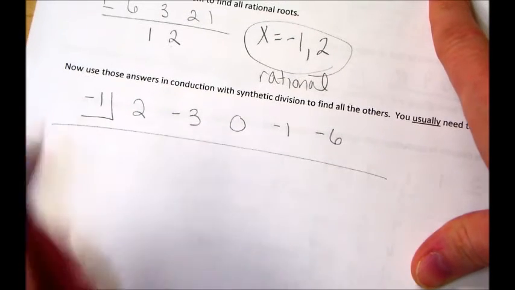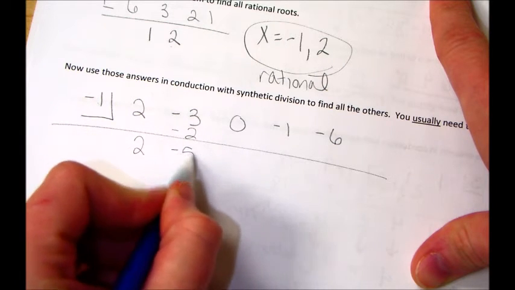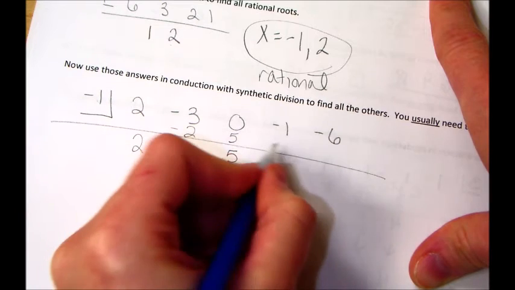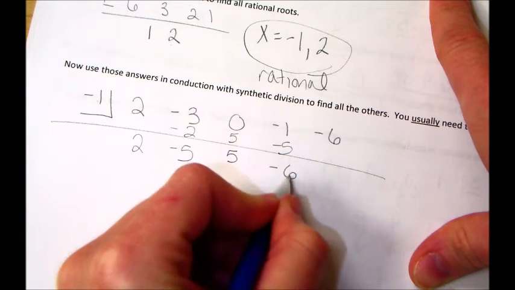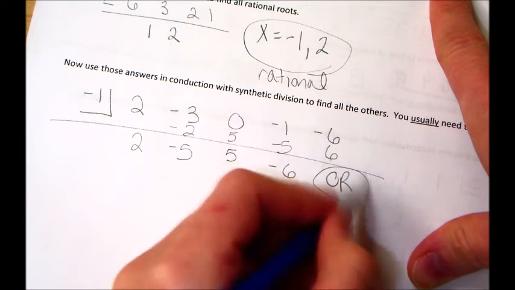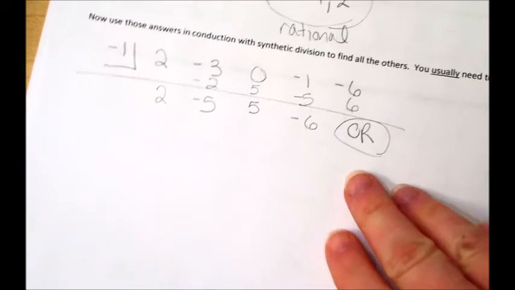Now it's time to do synthetic division. Drop down the 2, multiply, add, multiply, add, multiply, add, multiply, add. And you always need to get a remainder of 0, and if you don't, you did it wrong. Try it again, go back, check your equation in your calculator, or check your synthetic division.